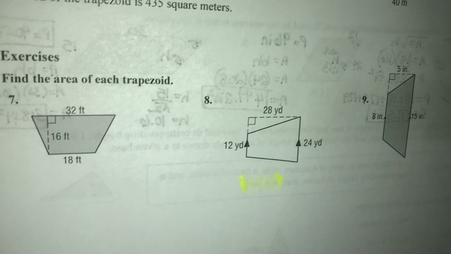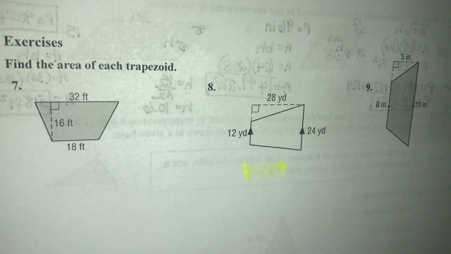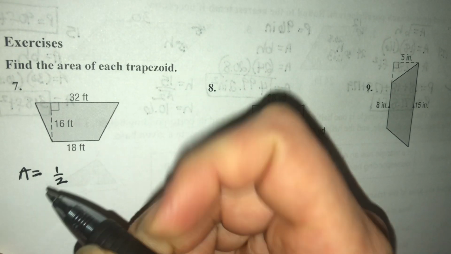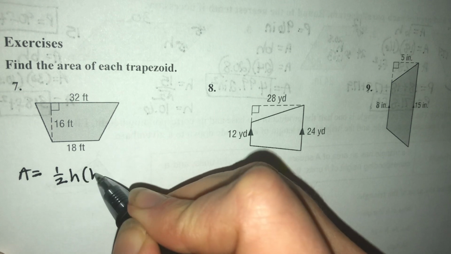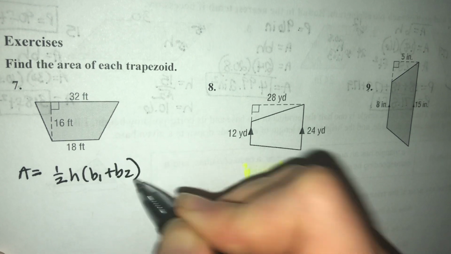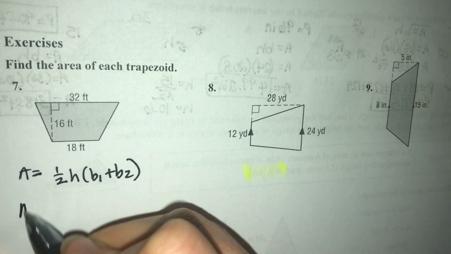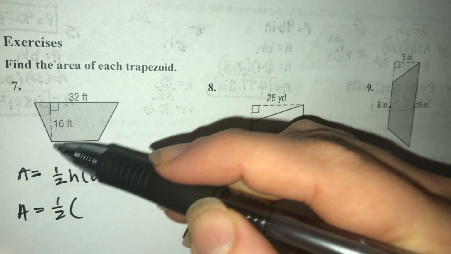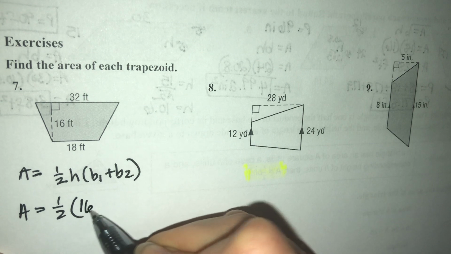So on the bottom, these say to find the area of each trapezoid. It does not ask us to find the perimeter this time, so just the area. So we'll start by writing the formula. 1/2 times the height times base 1 plus base 2. And we'll fill in what we know. 1/2 times the height is the perpendicular distance between the bases, so that's 16.